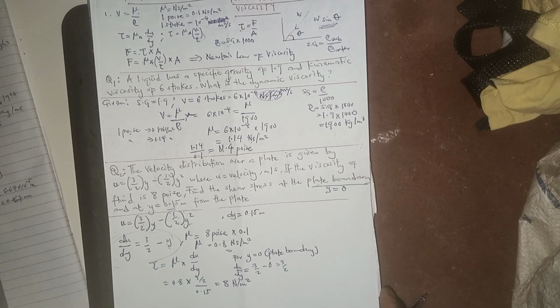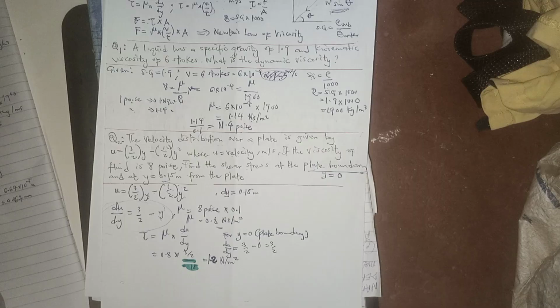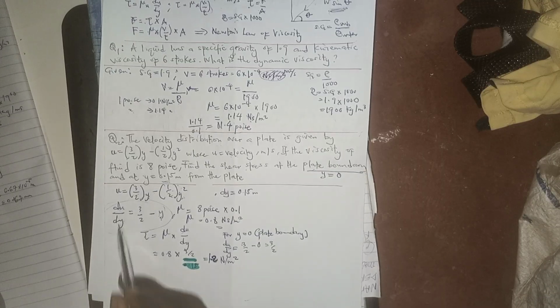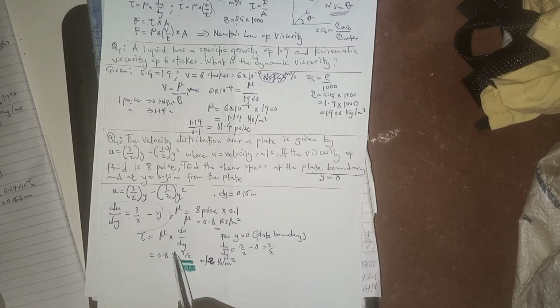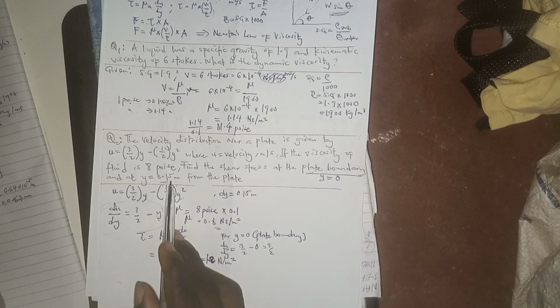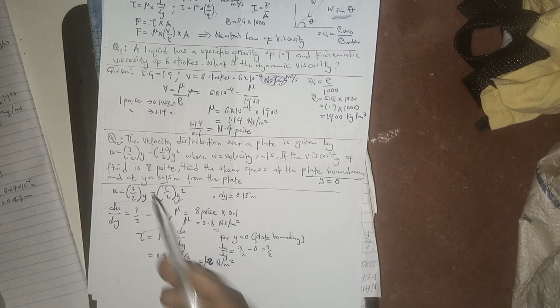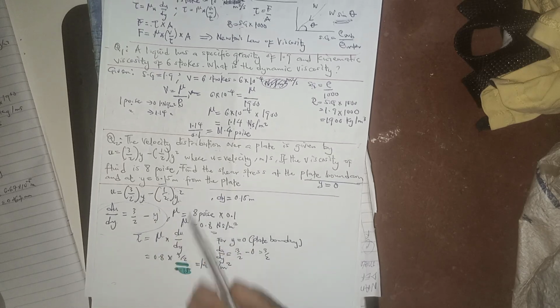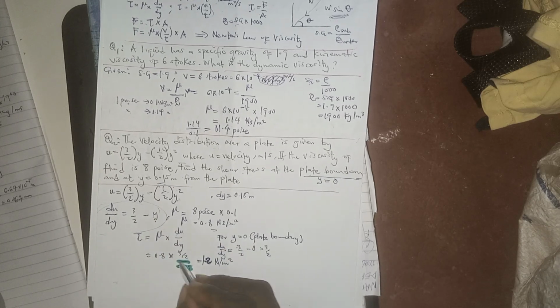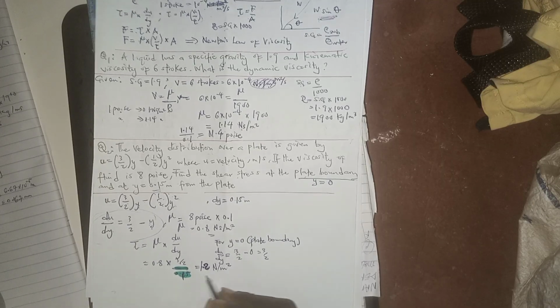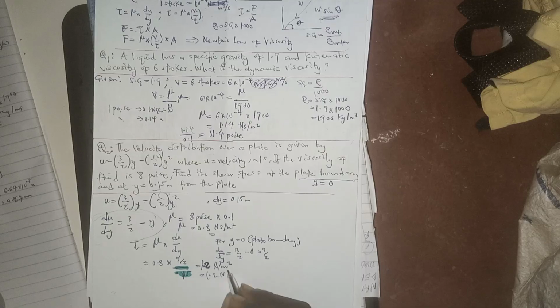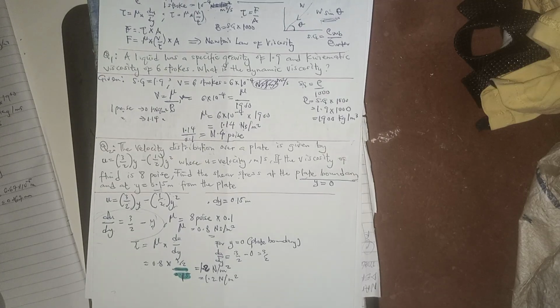Since we already have du dy here, there was no need to bring this dy here, because normally if you differentiate this, it's going to give you 1. If you are differentiating a constant it is 1, so the y is not valid here. The y is supposed to be over 1 here. So we are using just this, and our answer will be 1.2 Newton per meter cube. That's an adjustment.